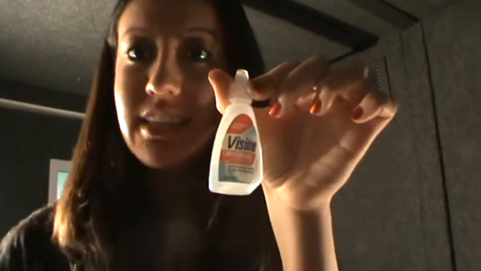Before we begin, I need to prepare my supplies. I need to wash my hands, and look at the medication and compare it to the MAR. So I have Visine, and it's used for redness, and it's not expired. I'm going to go into my patient's room and explain the procedure before I begin.